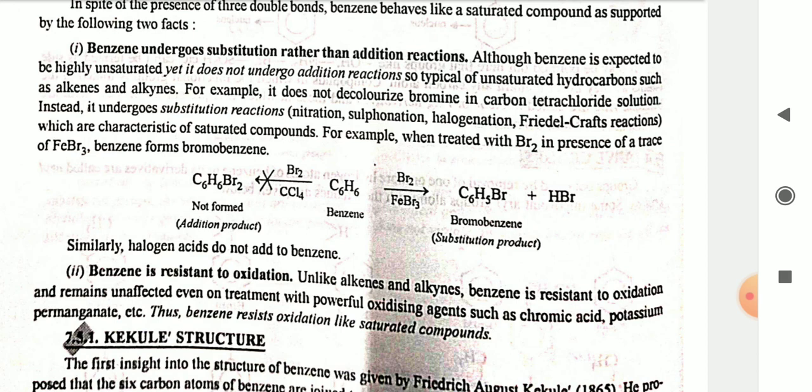For example, when treated with bromine in the presence of a trace of FeBr3, benzene forms bromobenzene. Benzene reacts with Br2 in the presence of FeBr3 to give C6H5Br plus HBr. But when it reacts with bromine in CCl4, it does not show any reaction. That's why it doesn't show any addition reaction. Similarly, halogen acids do not add to benzene.